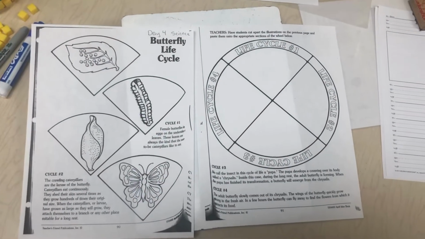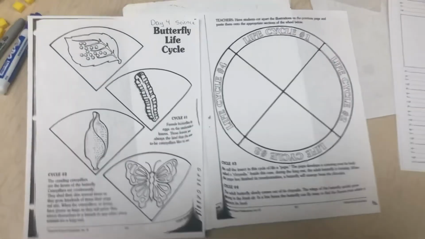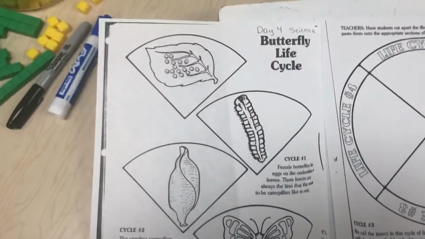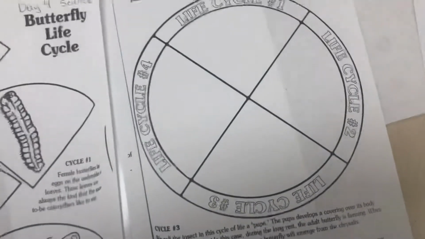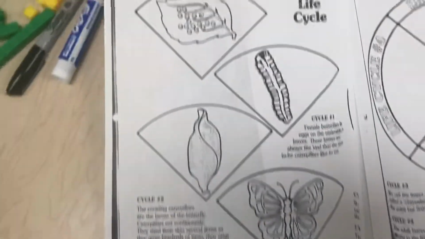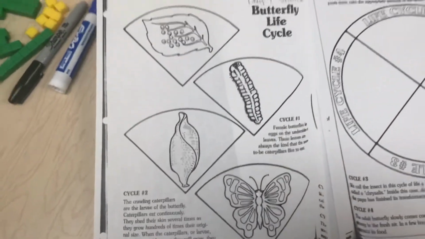Okay, now if you will get out your butterfly life cycle activity. So it's going to have these components right here, which is the life cycle of a butterfly. And we're going to put them in order on this page over here. So the first thing you're going to do is cut out each of these parts.